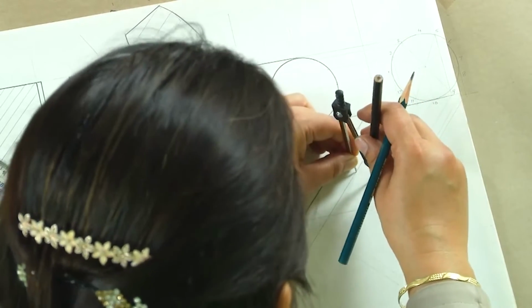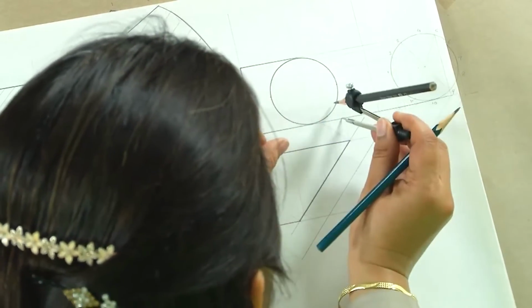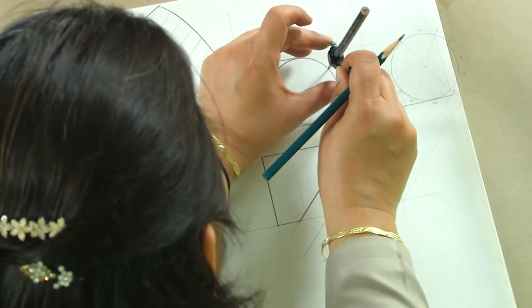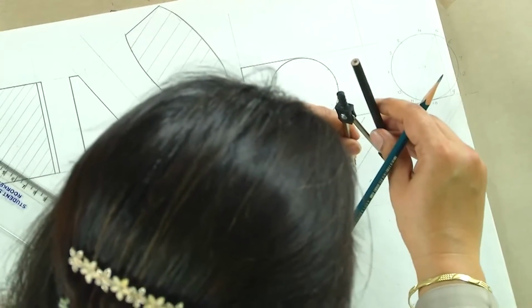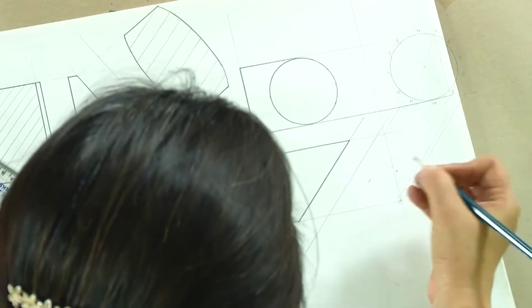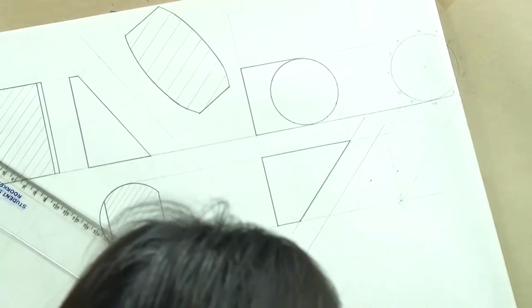So, this is your 12. This is our 2. So, we have 2 and 12 here.